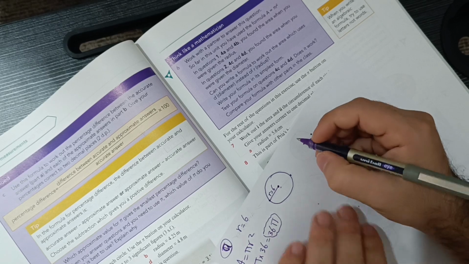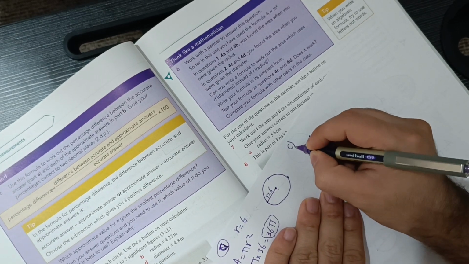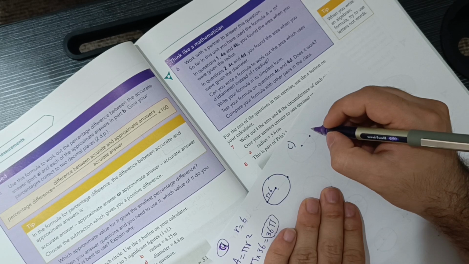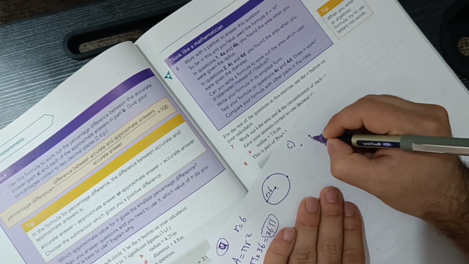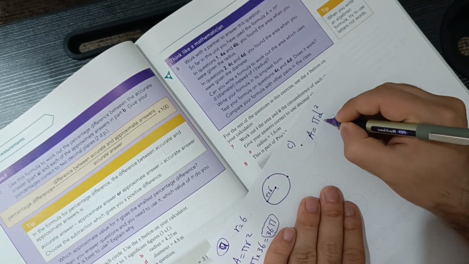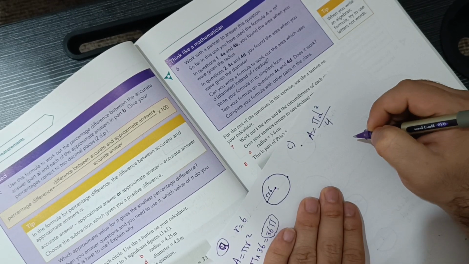How about part C? The diameter is equal to 23. Remember, the area while the diameter is given is equal to pi d squared over 4.